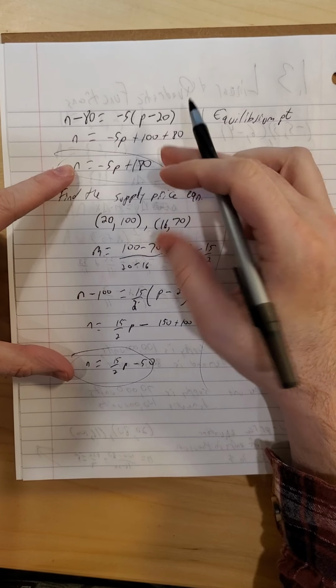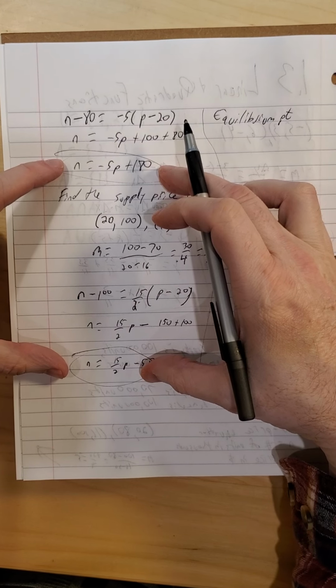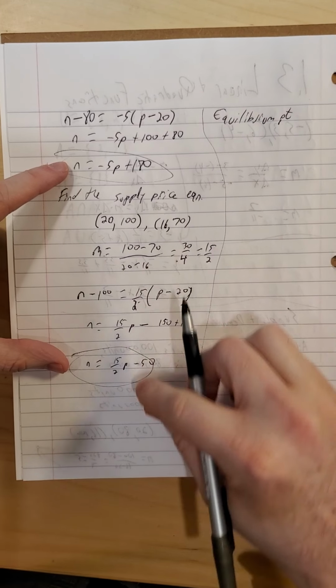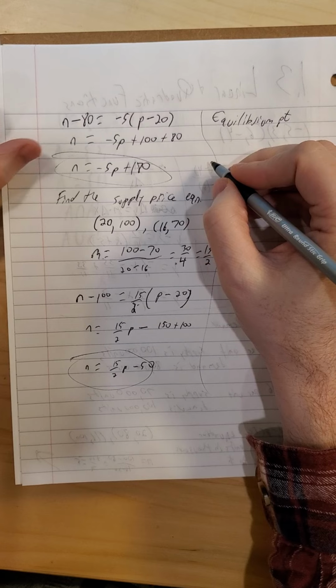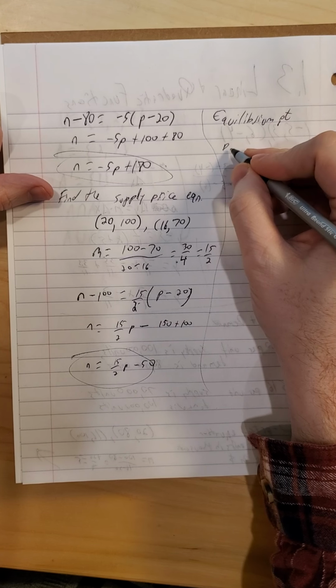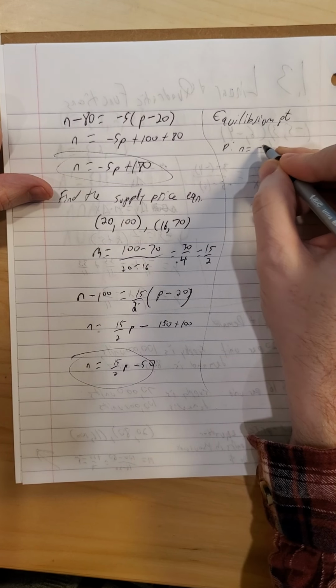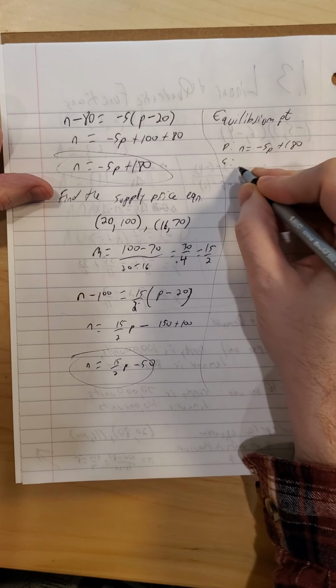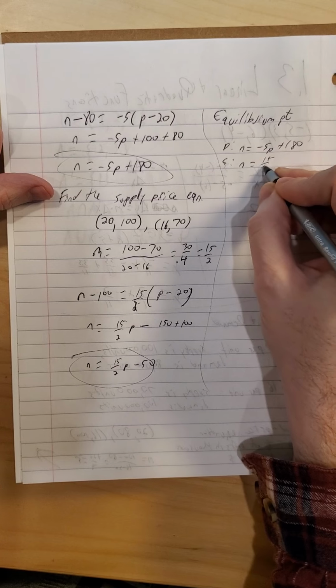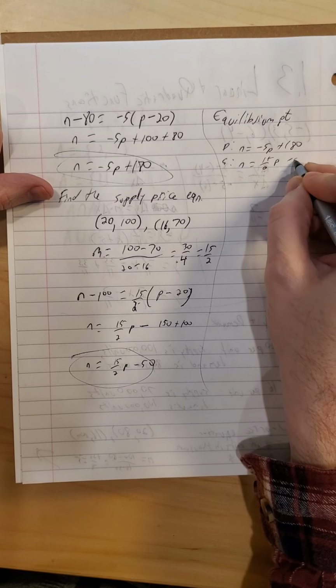We can just think of this as a little 2x2 system, 2 equations, 2 variables, and just use substitution to solve it. So our demand is n equals negative 5p plus 180. Our supply, n equals 15 halves of p minus 50.